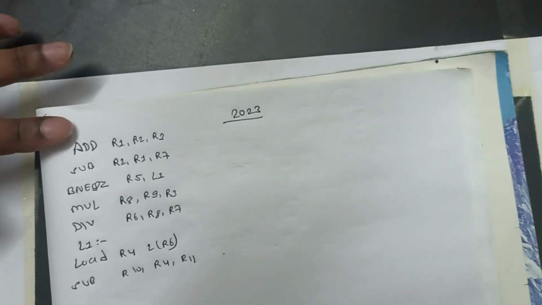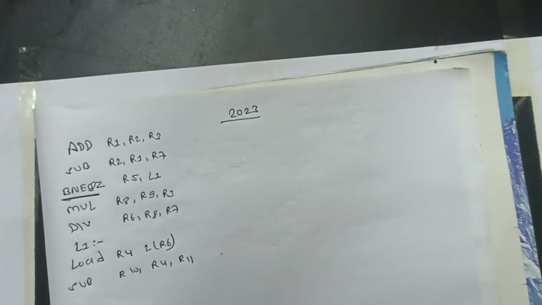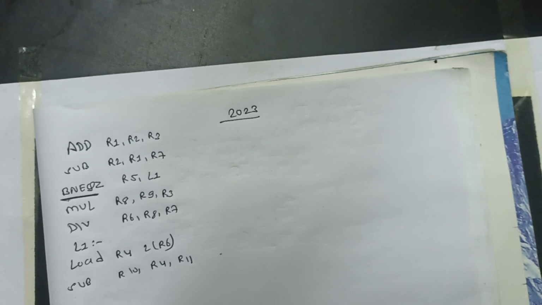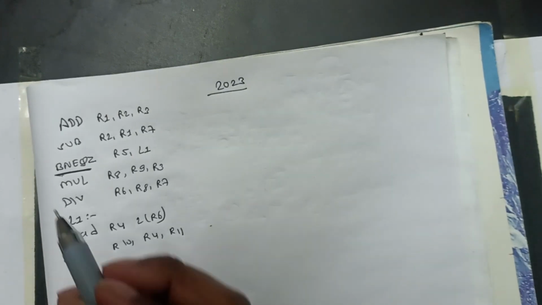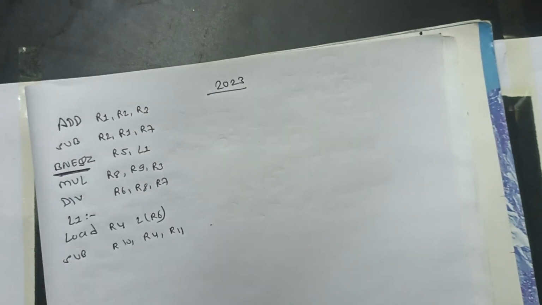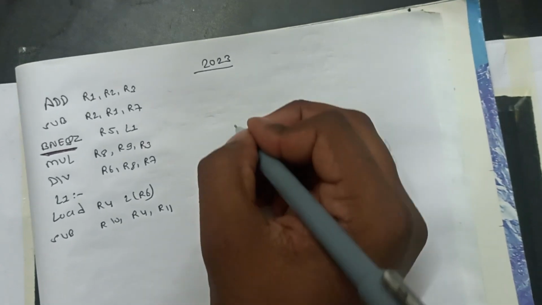This question is very important from the exam point of view, because here is the branch. In the previous video we haven't solved any questions which contain a branch or a jump statement. In this video I will cover how to tackle questions on branch and jump. If the question comes from the branch, then there are two cases.